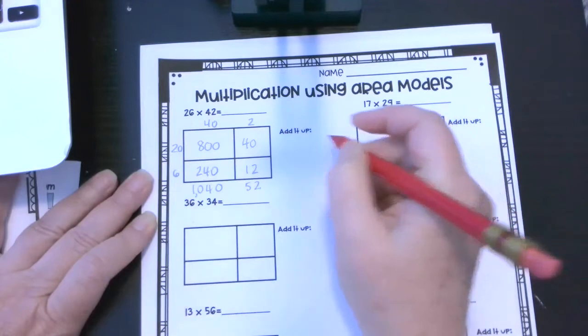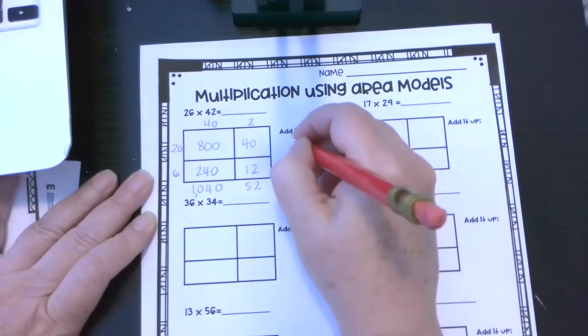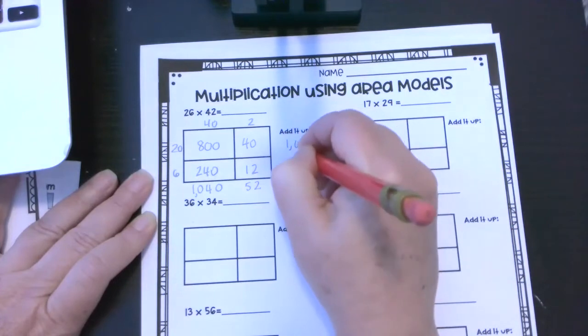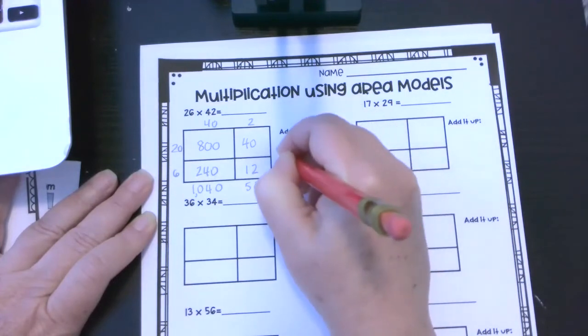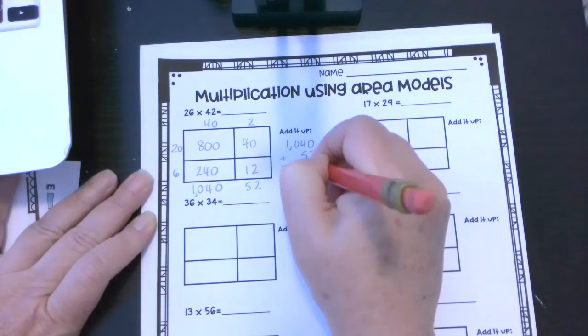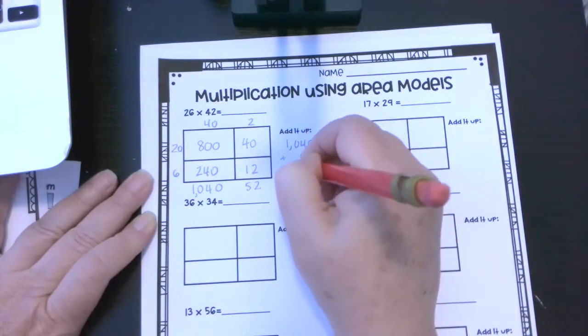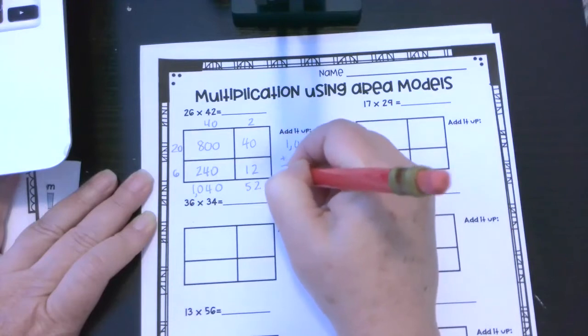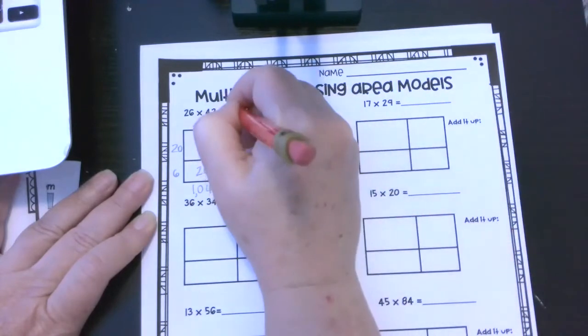So I recorded those, and then I added them up here. 1040 plus 52, and I have 0 plus 2 is 2, 4 plus 5 is 9, 0 plus 0 is 0, and 1 plus 0 is 1. So I got 1092.